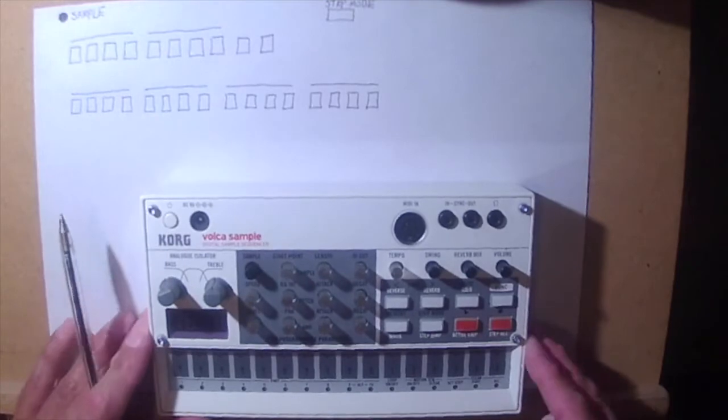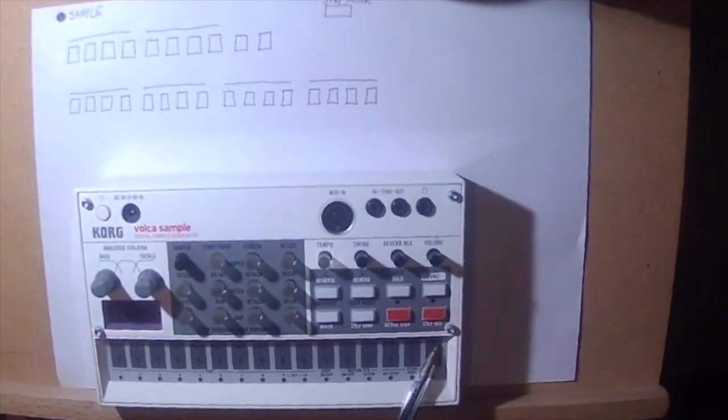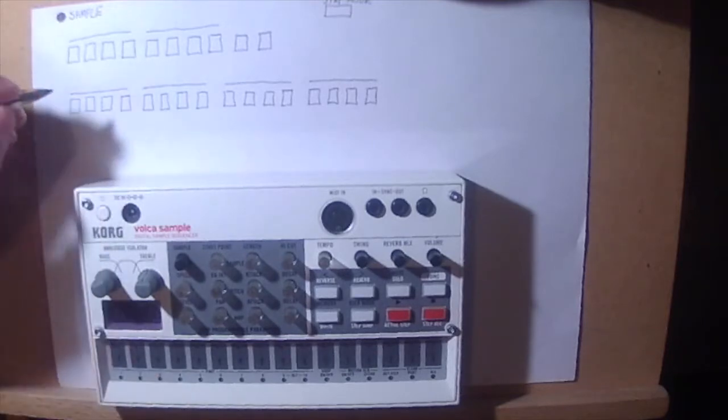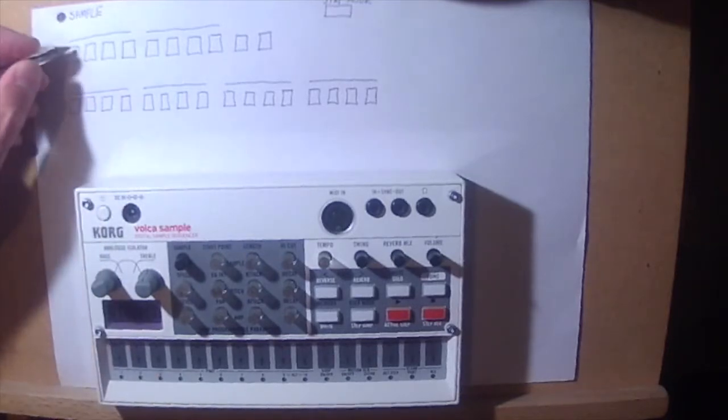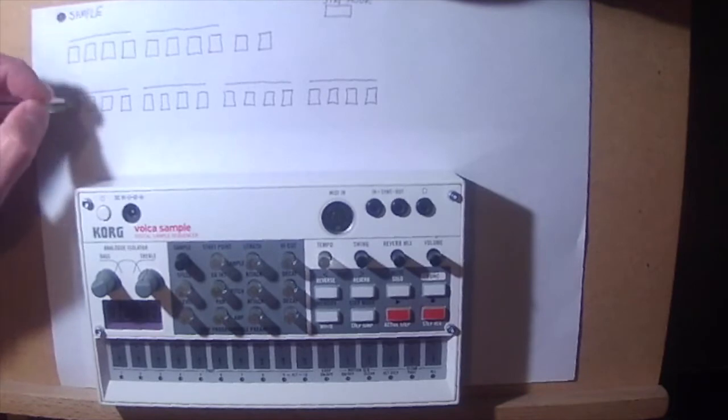So think of the sequencing part of the sample. It has a few functions, but I think of it as having two main different functions.